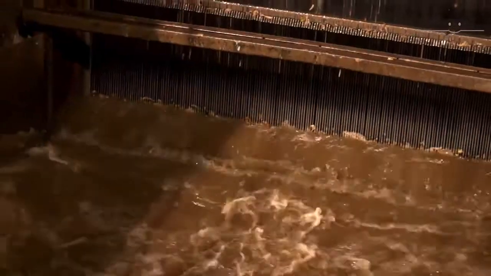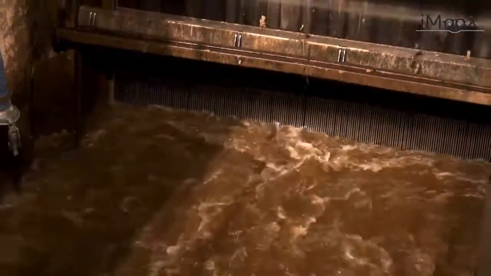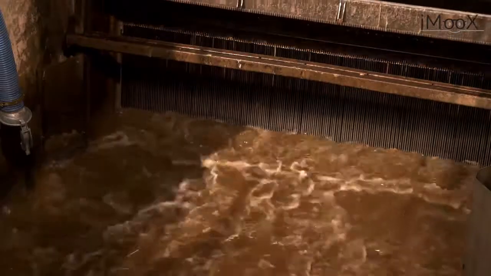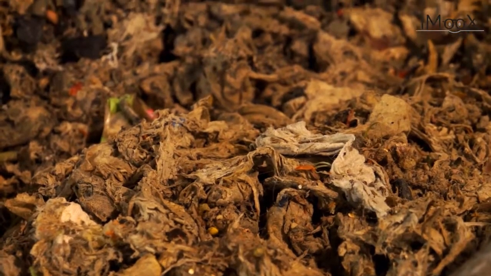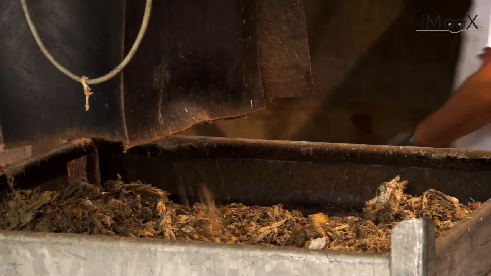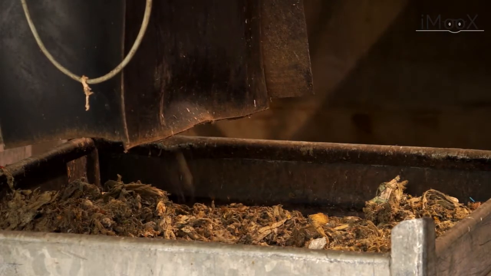Firstly, the wastewater passes through the mechanical treatment stage. It enters the screening system where all solid components larger than 6 millimeters are eliminated and dewatered in a screening wash press. There, they are washed, dried, and cut into small pieces. This makes their transport and further processing easier.